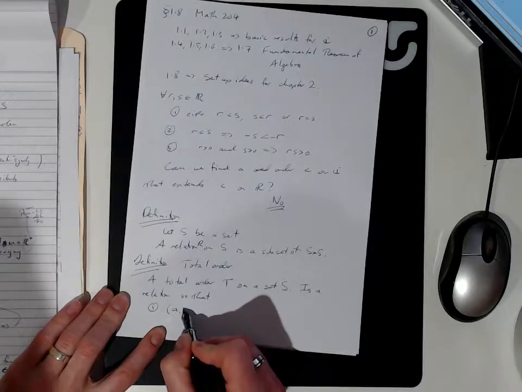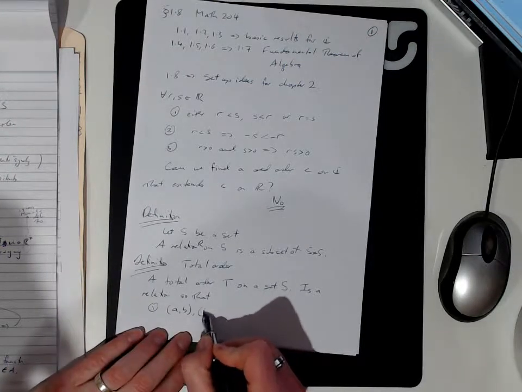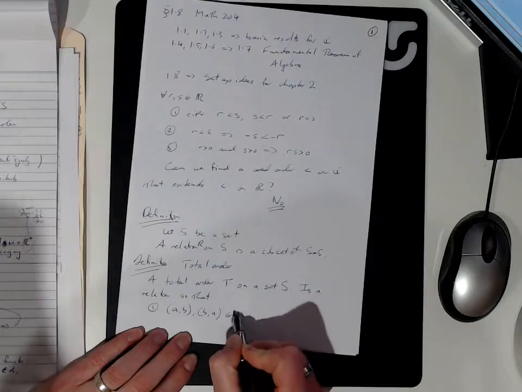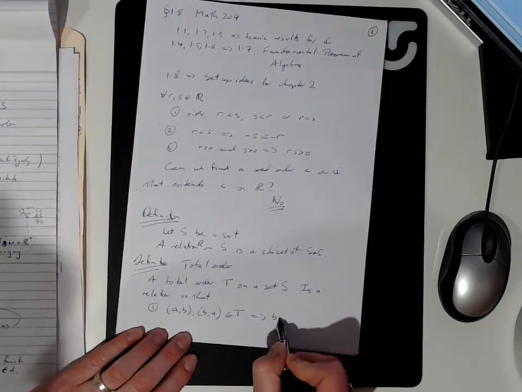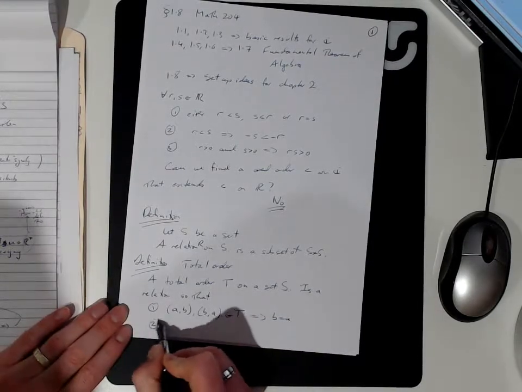So 1. (A, B) and (B, A) an element of T implies that A is equal to B. 2.